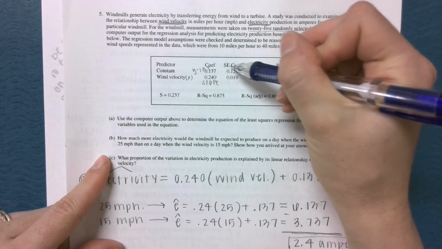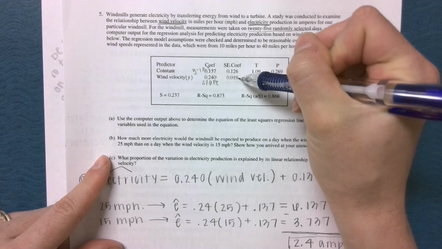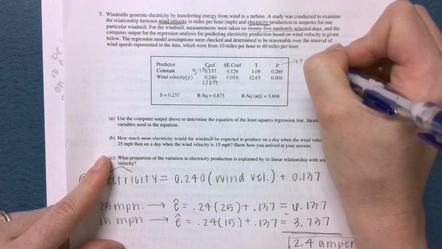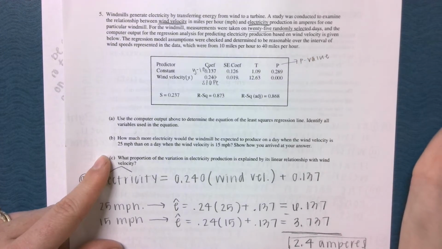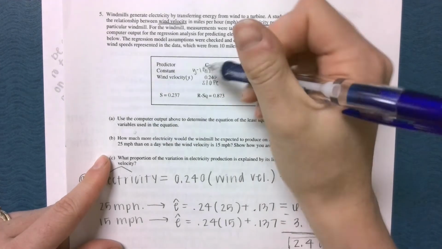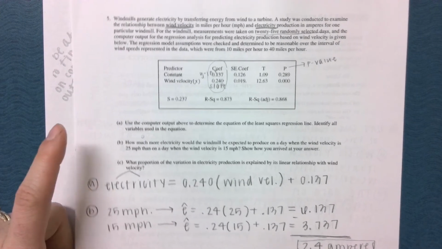Remember, we do need the standard error, standard deviation of slope for linear regression inference. So that's when we're finding confidence intervals and hypothesis testing. This P does stand for your p-value, so we would need that for our hypothesis test. But the big things when we're working with just linear regression, finding the line of best fit, all that stuff, should come from this first column under coefficient.